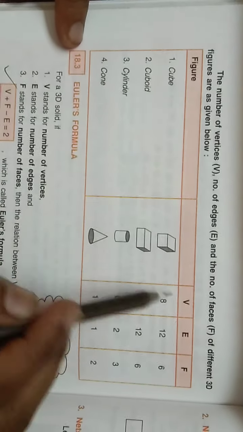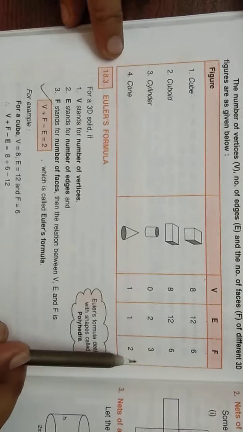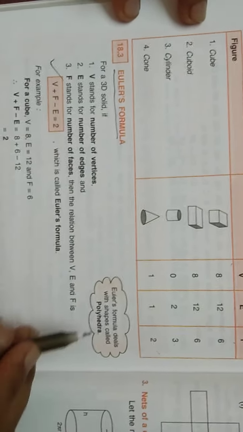Here look at this table. Here are given the cube, cuboid, cylinder and cone, with their faces, vertices and edges, prepared in a table. You can go through it. How can we find the relation between vertices, edges and faces of these three-dimensional figures? That is known as Euler's formula. Euler was a mathematician.